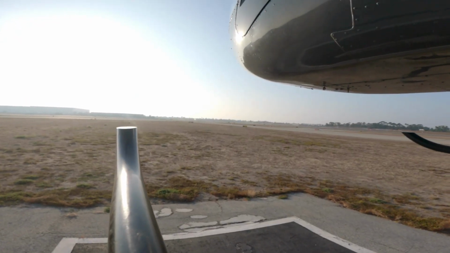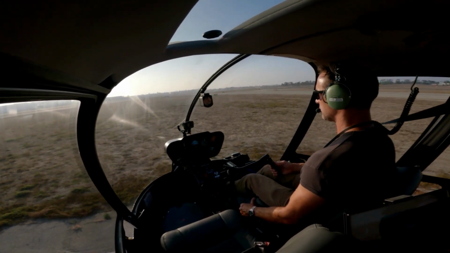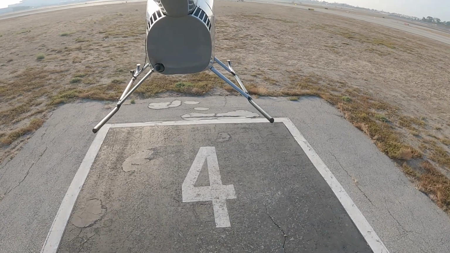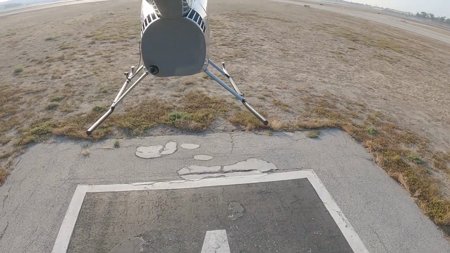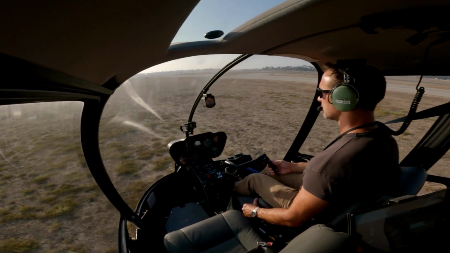Okay, so hover power is takeoff power. Right now we're at about 22 inches. I am not going to pull any more. We're just going to ease forward on the cyclic, keep my eyes on the horizon, keeping direction control with the pedals. Easing forward. Now the nose is going to dip, so don't panic. The nose will dip a little bit, don't worry.